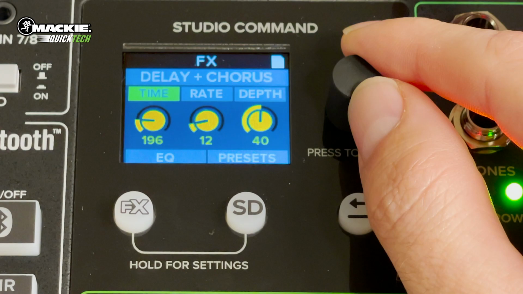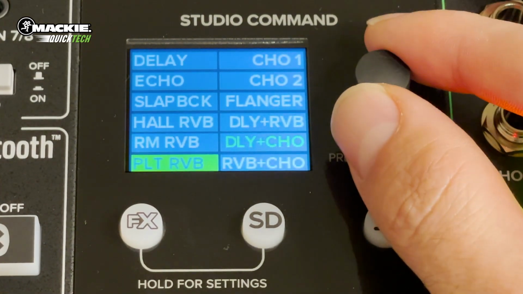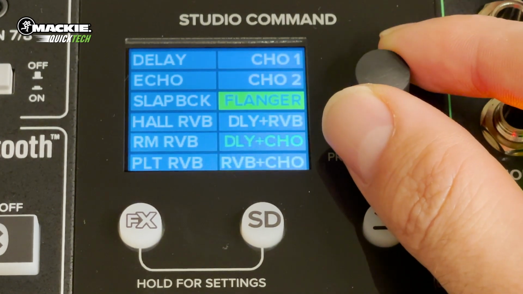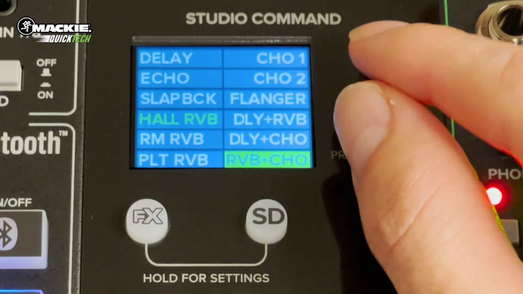Effects are as follows: delay, echo, slapback, hall reverb, room reverb, plate reverb, chorus 1, chorus 2, flanger, delay plus reverb, delay plus chorus, and reverb plus chorus.